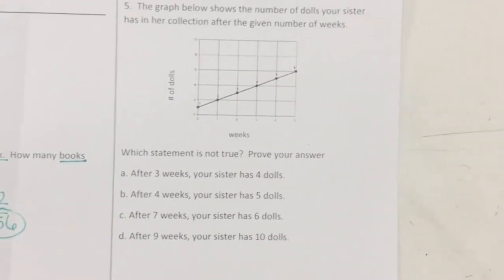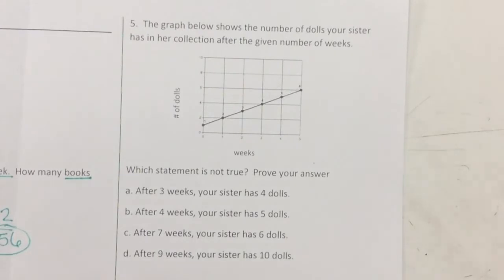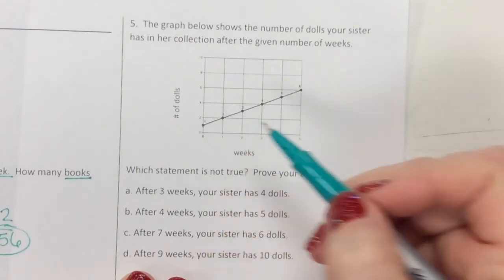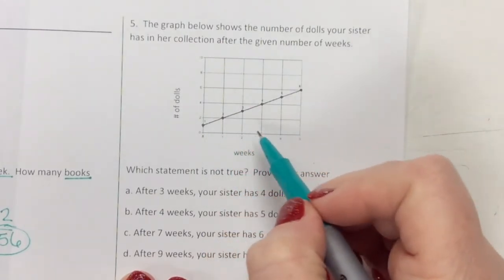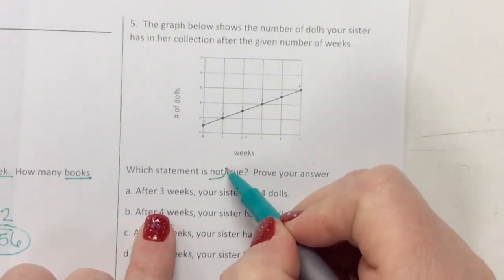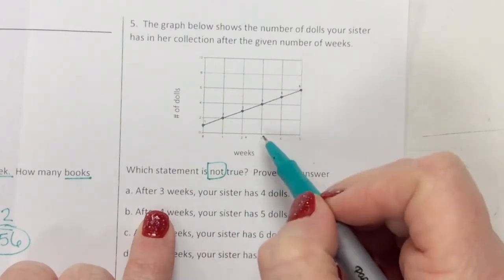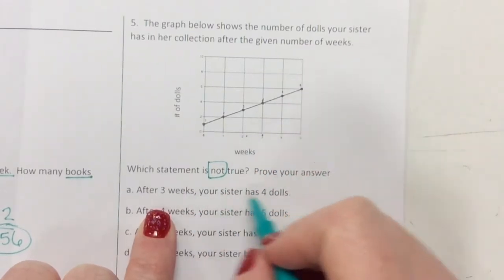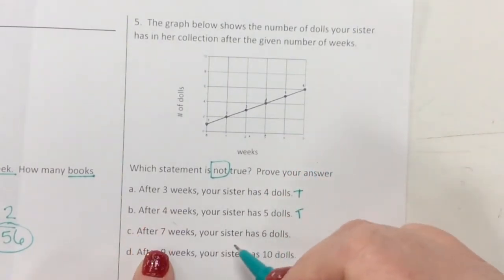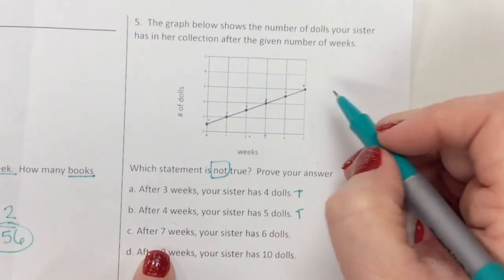Okay, next one. I'm going to zoom out just a bit here for us, sorry. The graph shows the number of dolls that your sister has in her collection after a given number of weeks. I know it's kind of small here, but after 0 weeks, she has 1. That means she begins with 1 doll. After 1 week, she has 2. After 2 weeks, she has 3. So we want to read this and see which one is not true. After 3 weeks, she has 4 dolls. That one's true. After 4 weeks, it's 5 dolls. That's true.